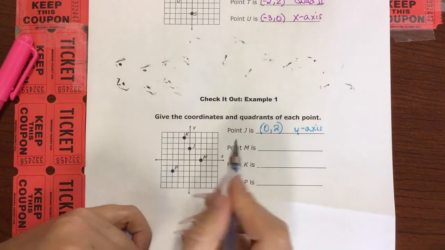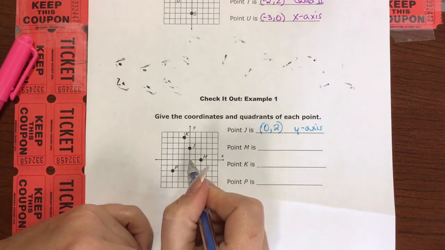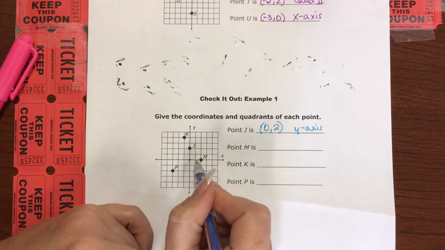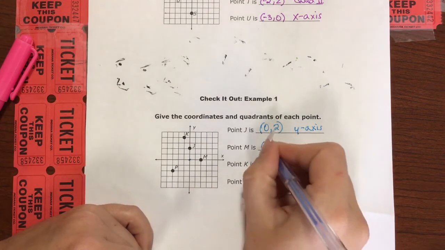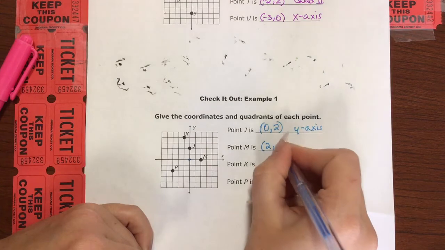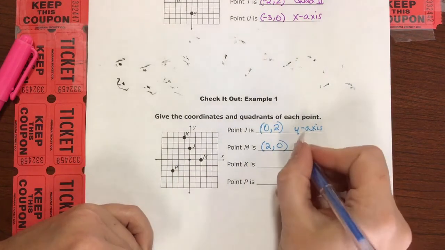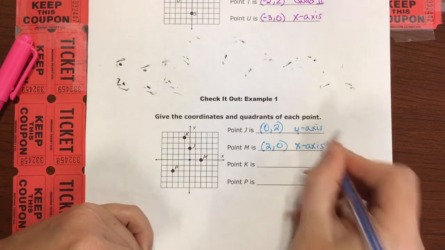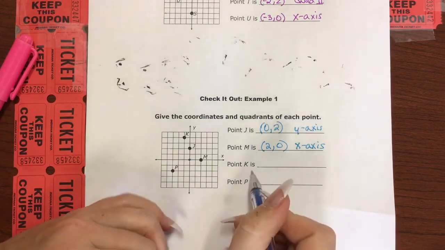Okay, on to the next one, point M. Point M, this is 0, the origin, so the x part is 1, 2. And the y part is at 0, so this is directly on the x-axis.